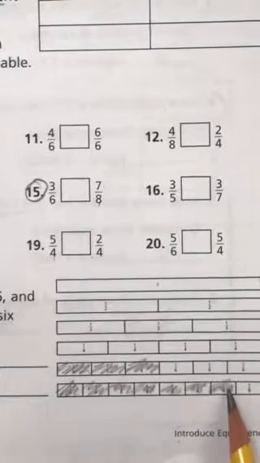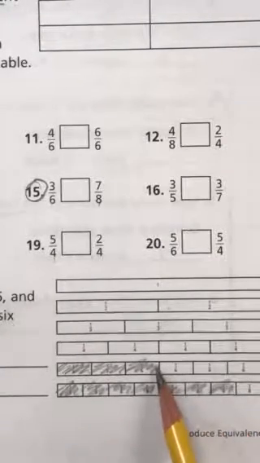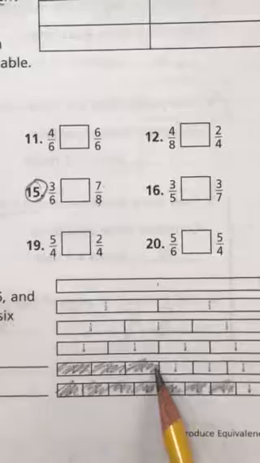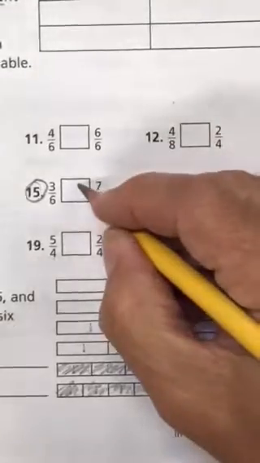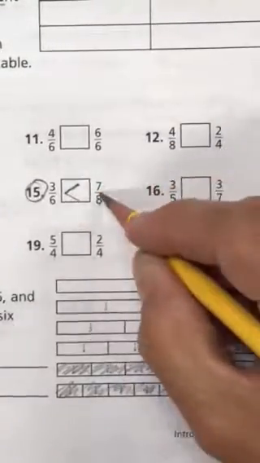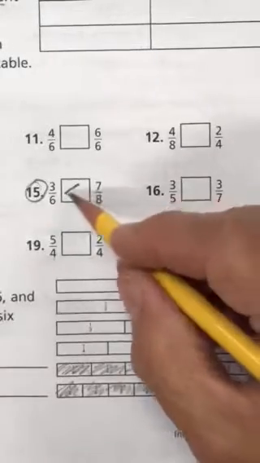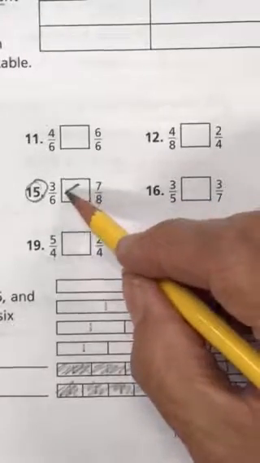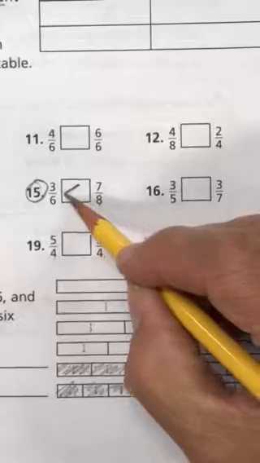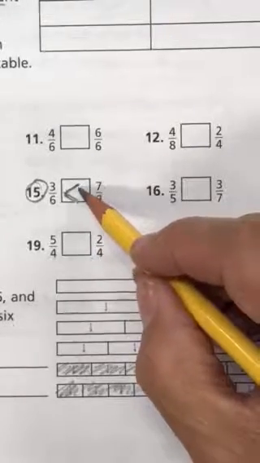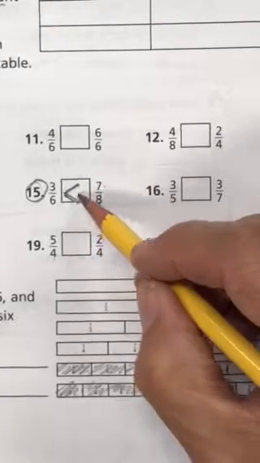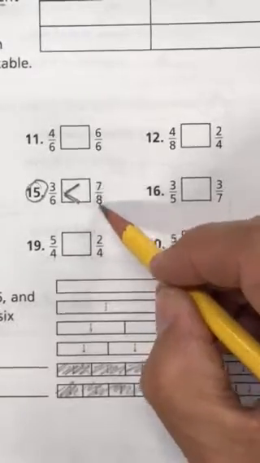You can see that 7/8 is quite a bit longer than 3/6. So 7/8 is greater than 3/6. This is a little tricky. It's important to remember that the wide part of the sign opens up to the greater fraction.